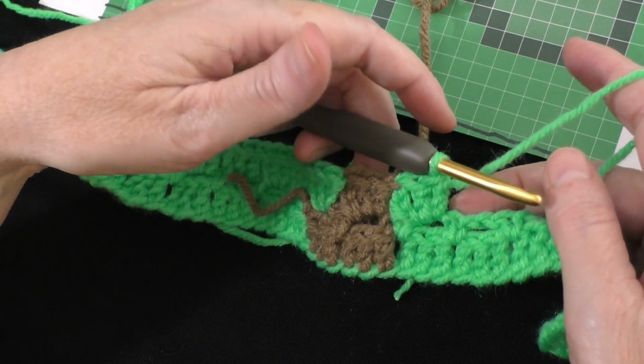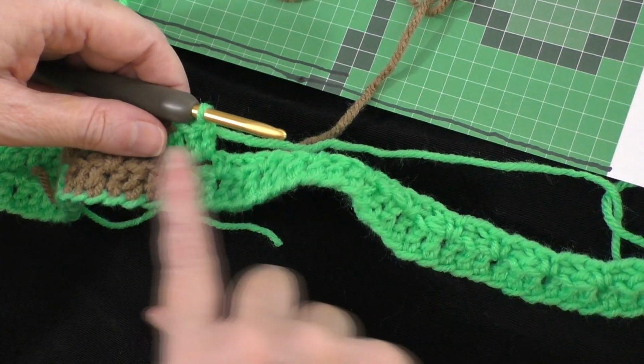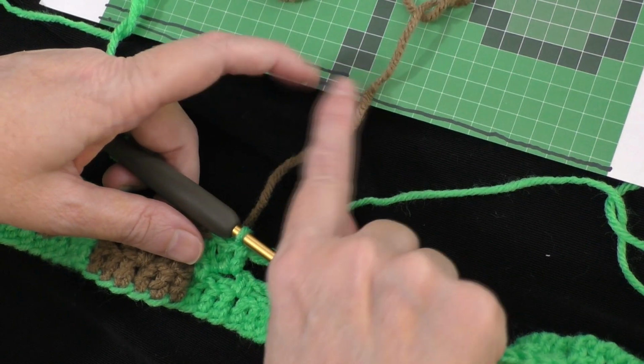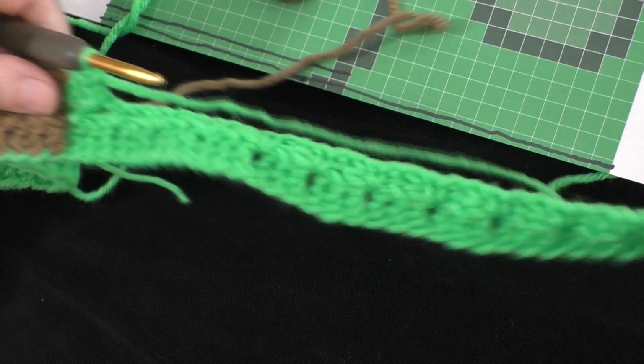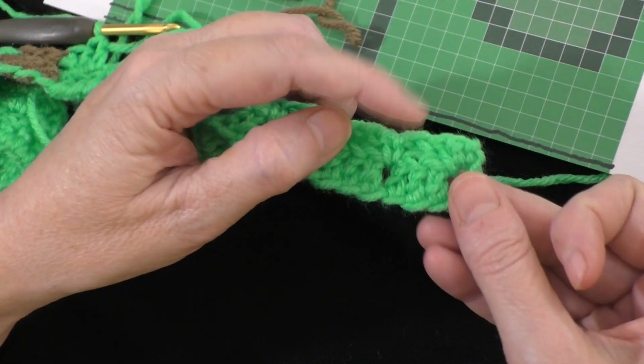Okay, so now I'm going to finish this row by doing the rest of these blocks on my second row here, all the way across to the end, okay? And then I will meet you up at the end.